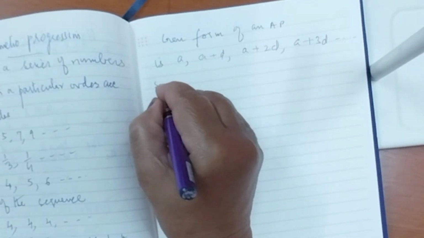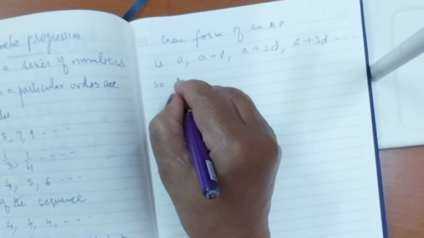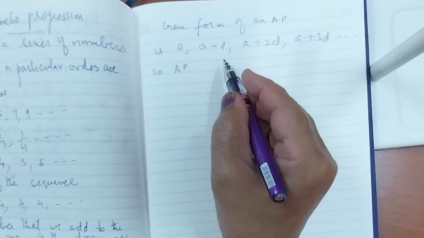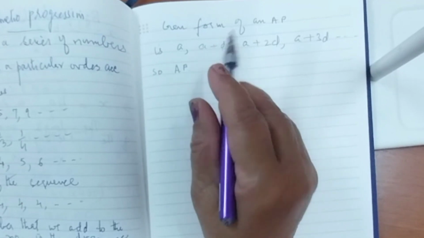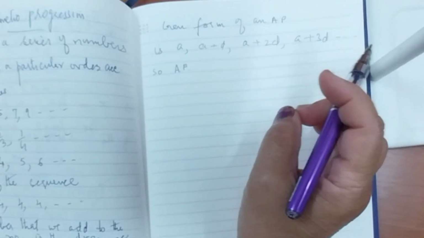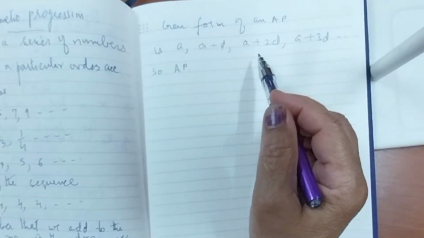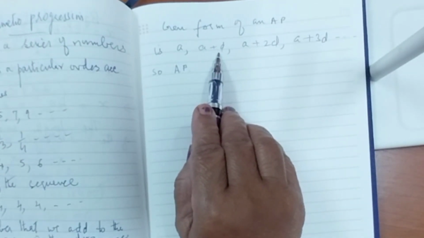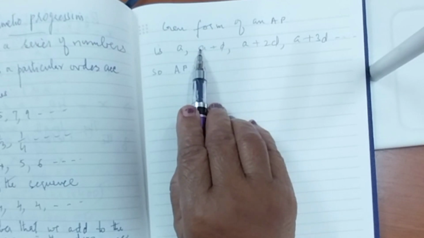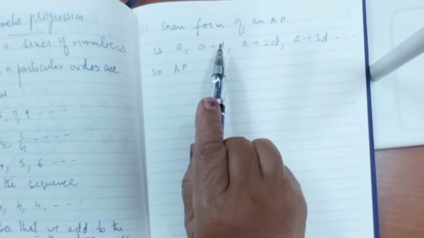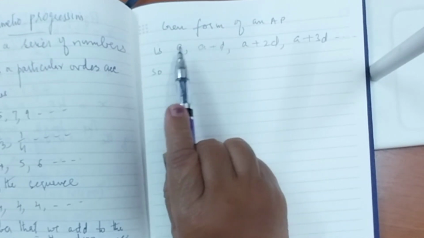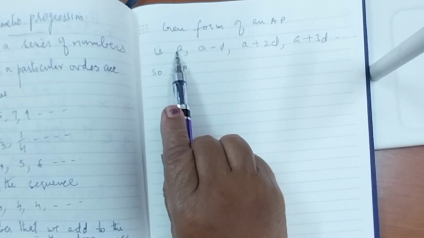So, let me repeat, arithmetic progression, that is AP in short, is a list of numbers in which each term is obtained by adding a fixed number to the previous term. I will get the second term by adding D, the common difference, to A, the first term.